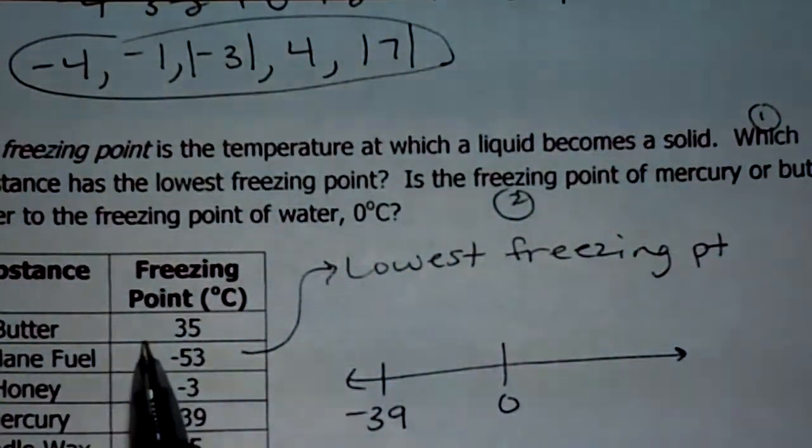Butter, every time I say butter, I think it's like butter. If you don't know that clip, ask your parents. They probably will and they'll laugh.